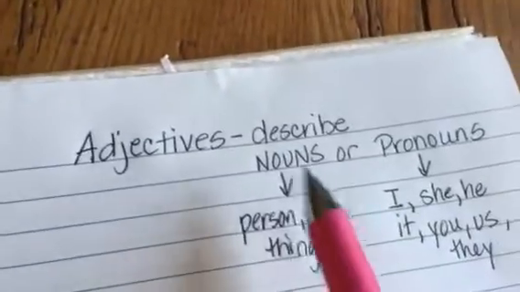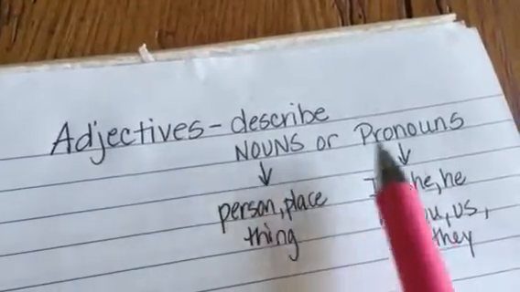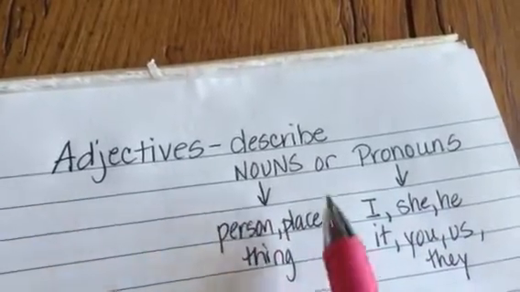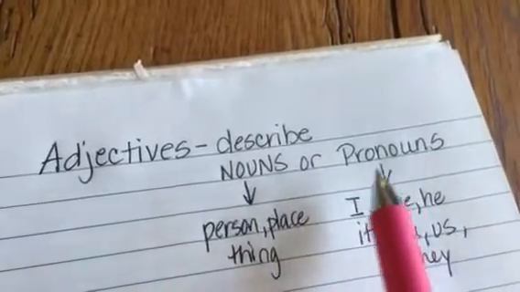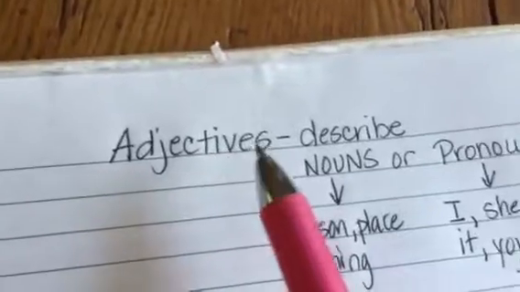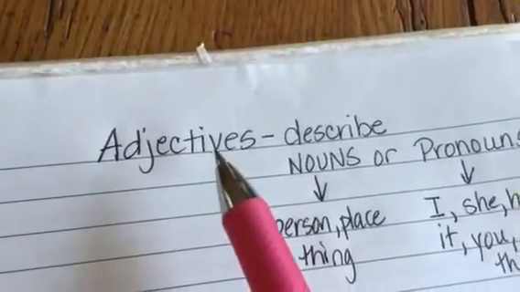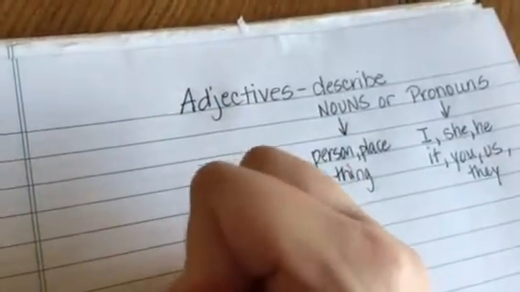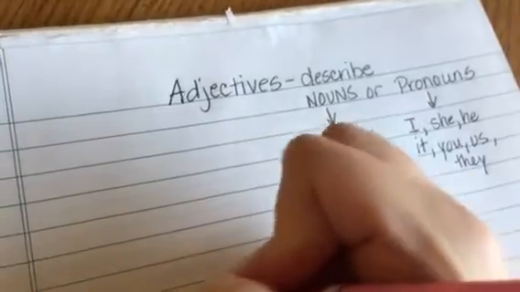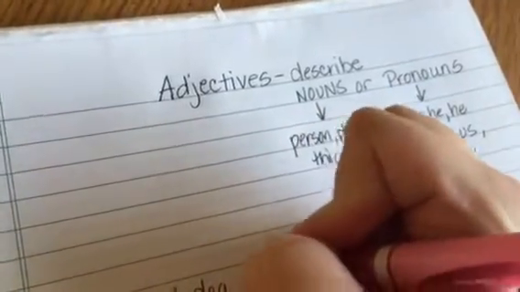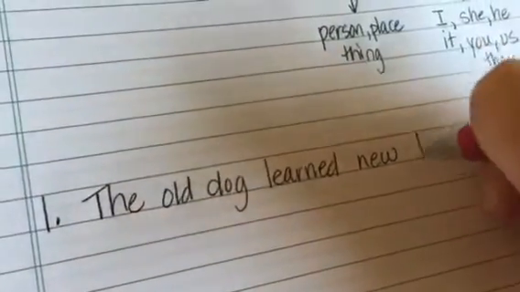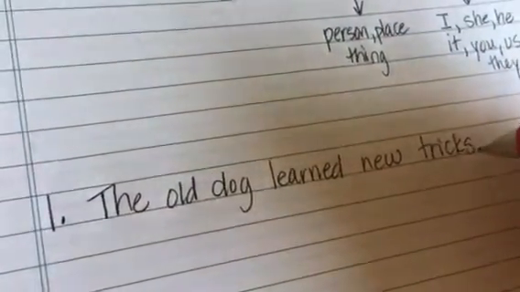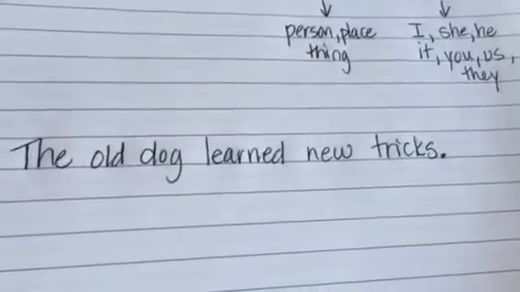So if you find these words in sentences, nouns or pronouns, and ask yourself what's describing this noun and what's describing this pronoun, you will be able to find the adjectives that we're looking for. So let's say we have a sentence like this. The old dog learned new tricks. The old dog learned new tricks.